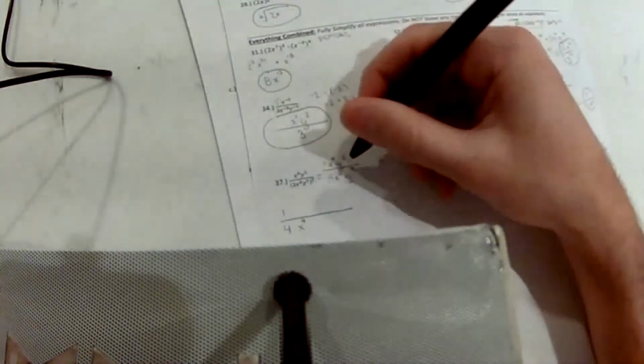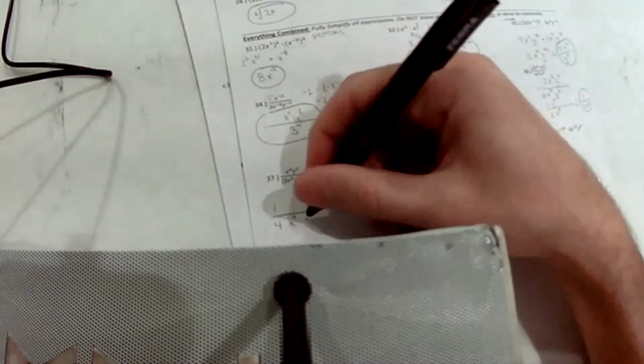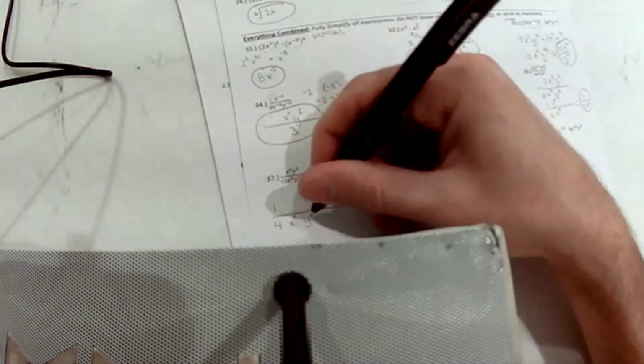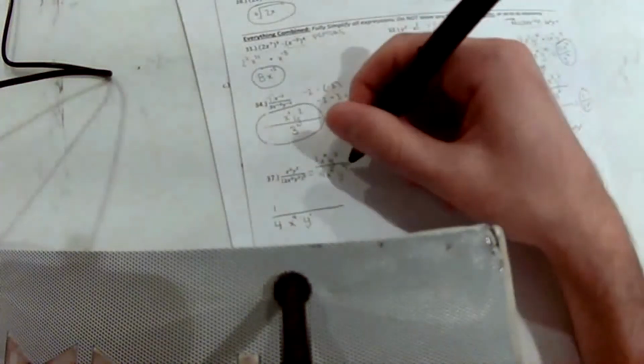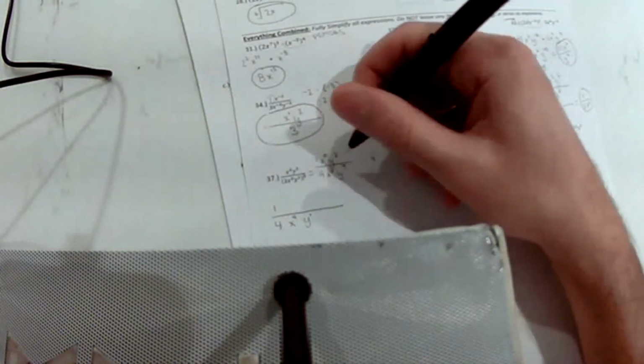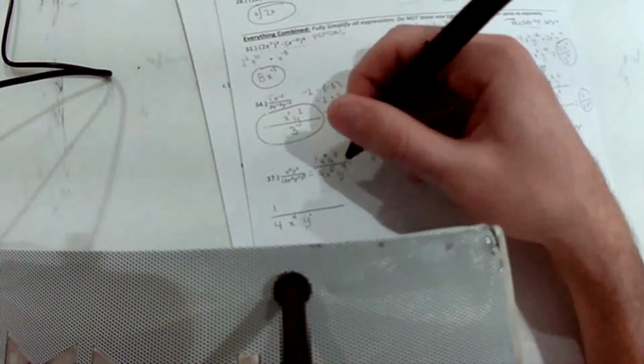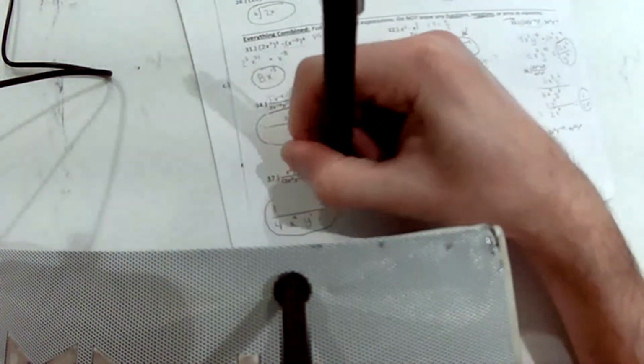All right, and then the y's are y to the 3rd over y to the 4th. 3 minus 4 is -1. That's a y to the 1st on the bottom. Another way to do it, like I keep saying, is to do 4 minus 3 is 1, and the bigger number is on the bottom. So your answer goes on the bottom. Okay, there's that one.